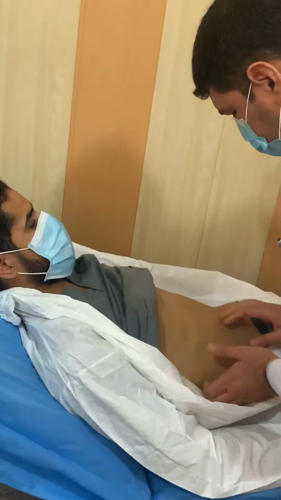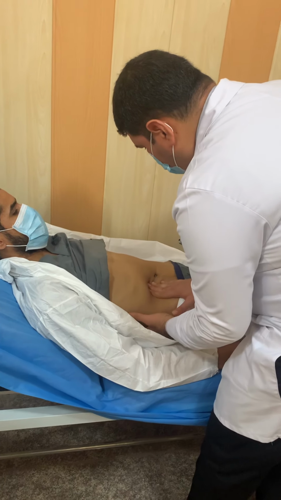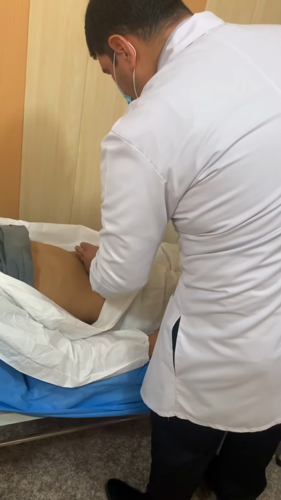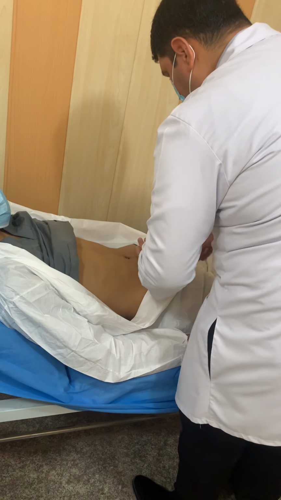Okay. There is no enlargement of the kidney. Okay. Also, I'm looking for the bladder. Always check the bladder, whether it is full or not.